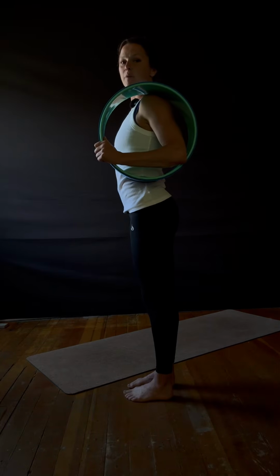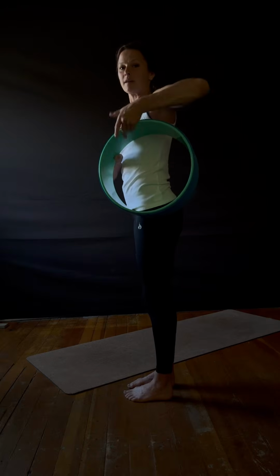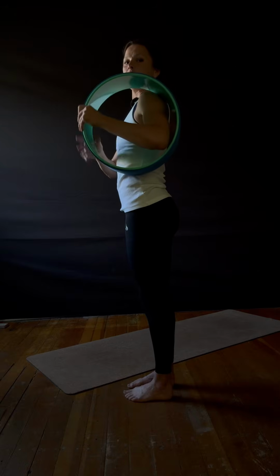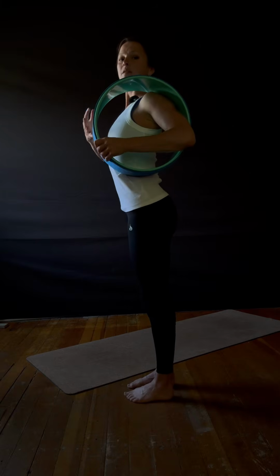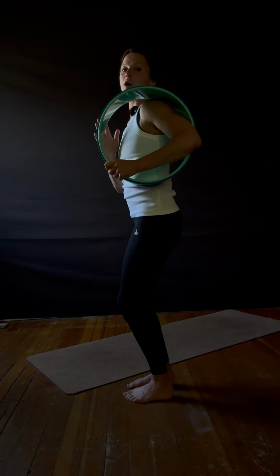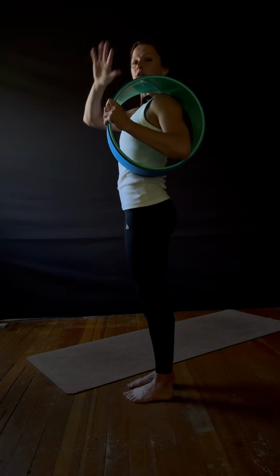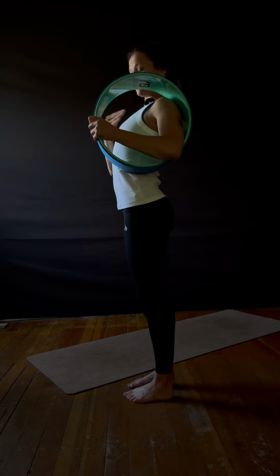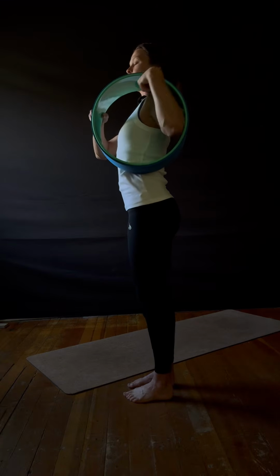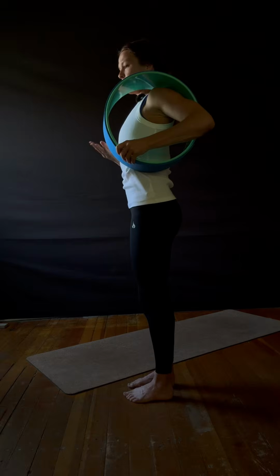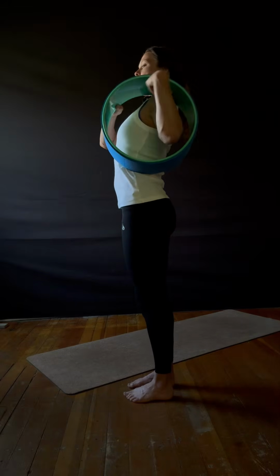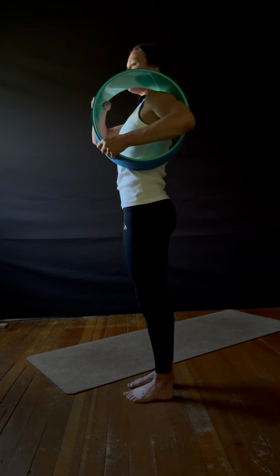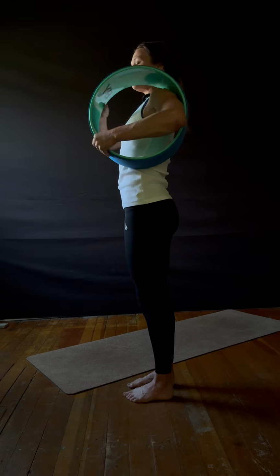The shoulder loop. Switching directions from the kidney loop, we go up to the shoulder loop. The shoulder loop comes up the chest, broadening the front of the chest, takes the shoulders back and down, drawing the shoulder blades down the back, comes through the rib cage, goes up the chest, broadening and opening the chest, taking the shoulders down and back. The shoulder loop.